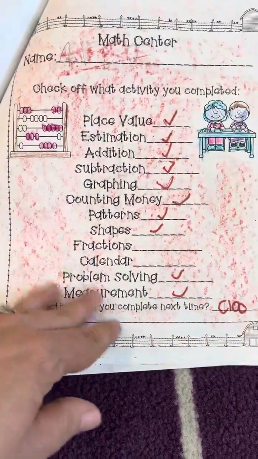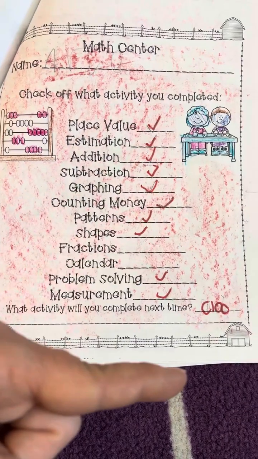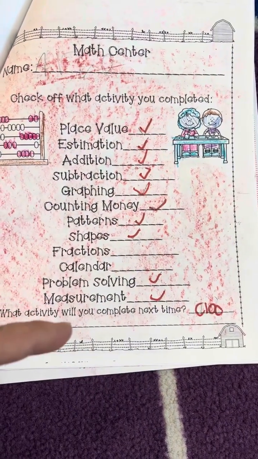This is author study. So our author for September was Kevin Henkes, and so they illustrate his picture, because I have a picture of him on the board, and then they write the title of his favorite book that they read, and then they write a sentence about it. This is Math Center. So I have a lot of different activities in the Math Center, and they're going to check off which activity they played with that day, and then it says, what activity will you complete next time? She said clock.